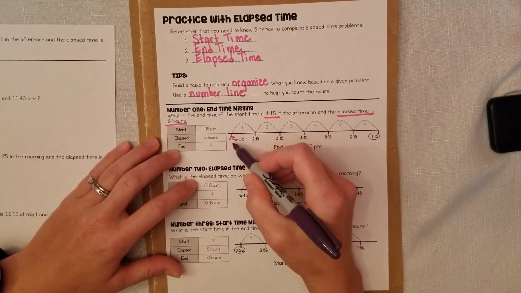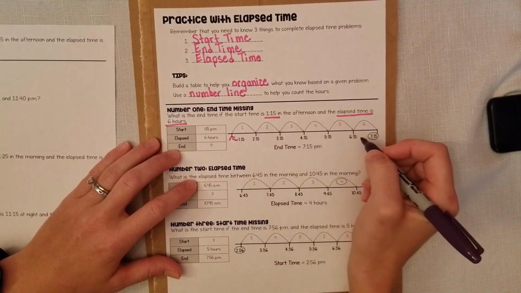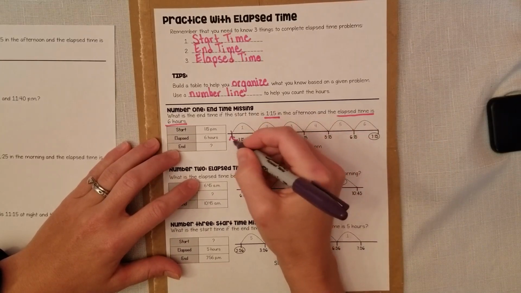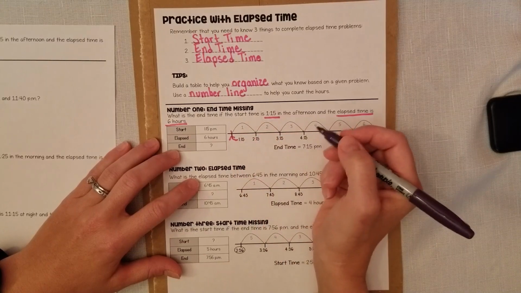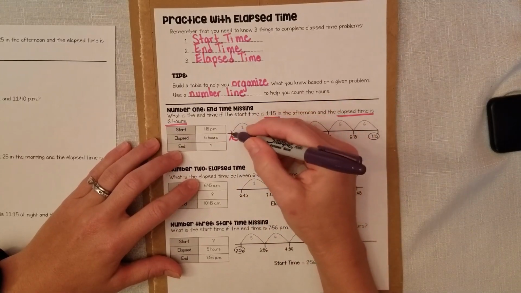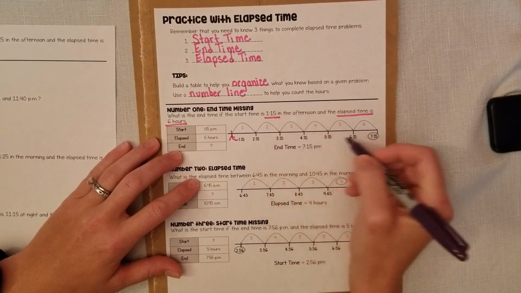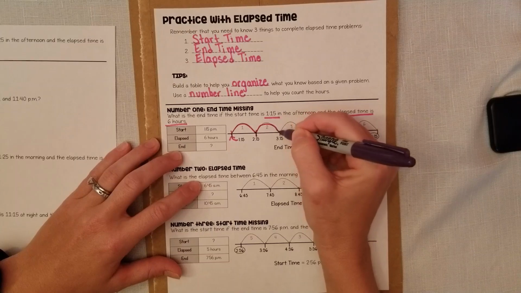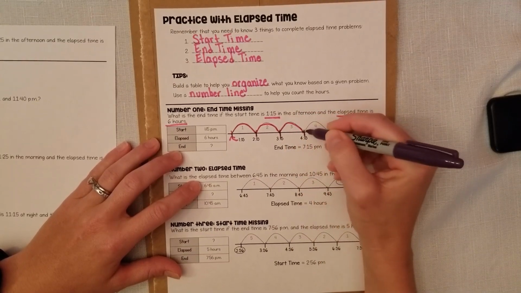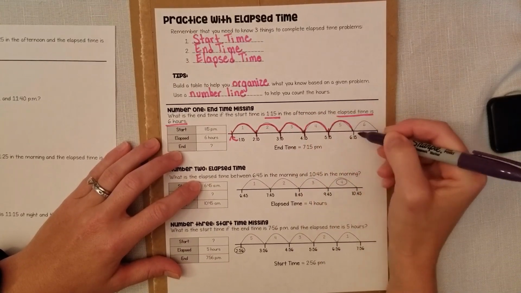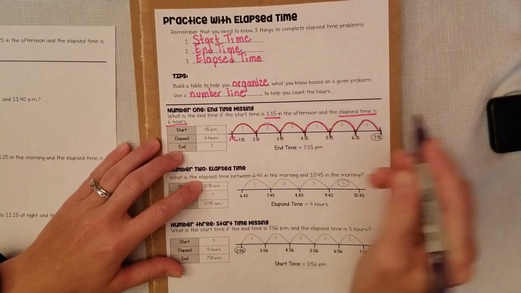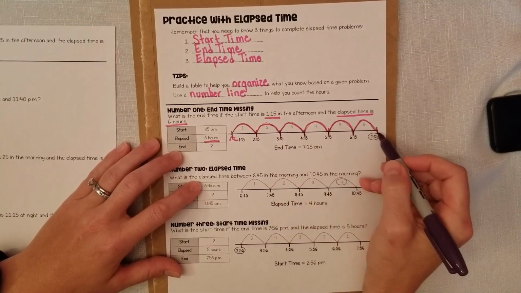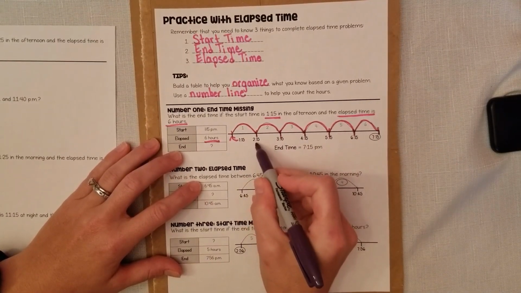So what I would do if I'm making this timeline, I've already done this example one for you here, but if I were writing this from scratch, I would have put this mark here for 1:15 and written 1:15 under that. And then I would have made my 6 jumps, but I wouldn't have written all these times in yet. I would just say 1 hour, 2 hours, 3 hours, 4 hours, 5 hours, 6 hours. And I stop there because I know my elapsed time is 6 hours. Then once I figure out where I'm stopping here, I can fill in my time.